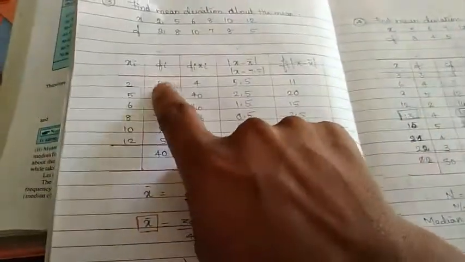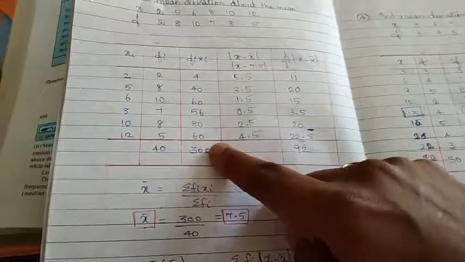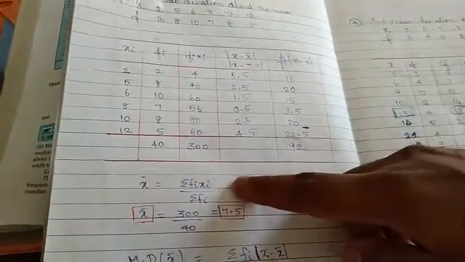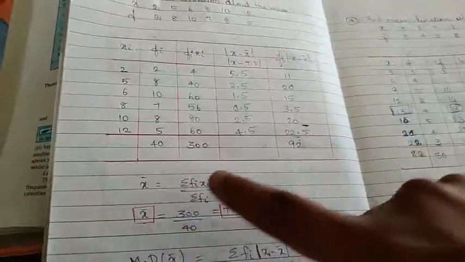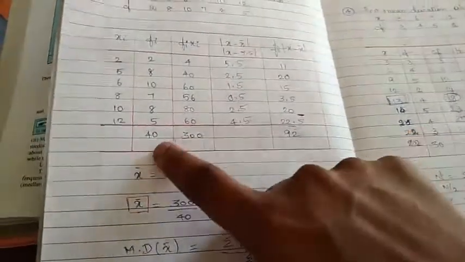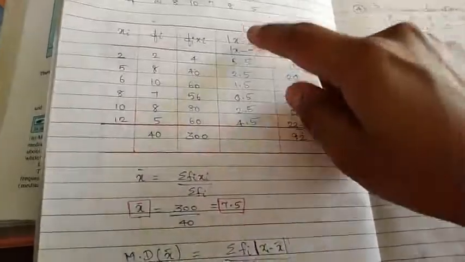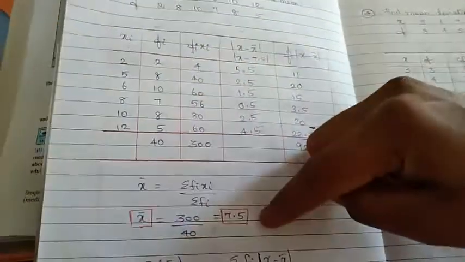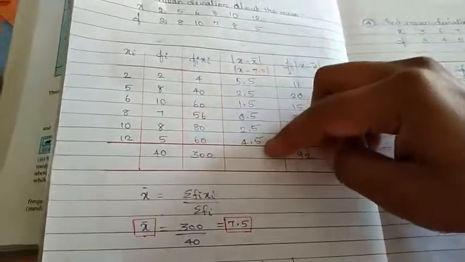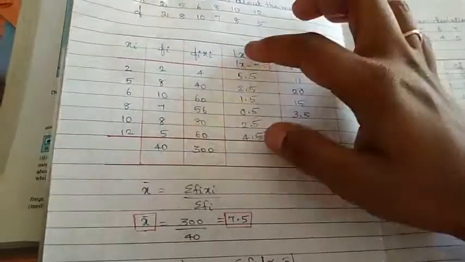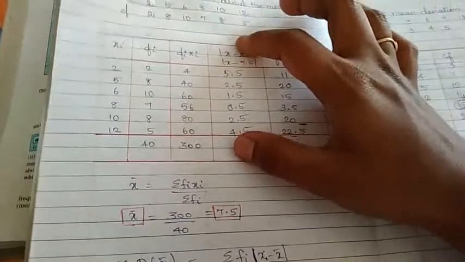So first, we have to find fx. Multiply f into x, we will get fx column. Add all those things, that will give you summation fx. Then we can find summation f. X bar is summation fx by summation f. Divide these two. Then mean deviation about mean means we have to find the deviation of x from this x bar. So modulus of x minus x bar. Take only the absolute values. Right? Now for this we have to find the mean.